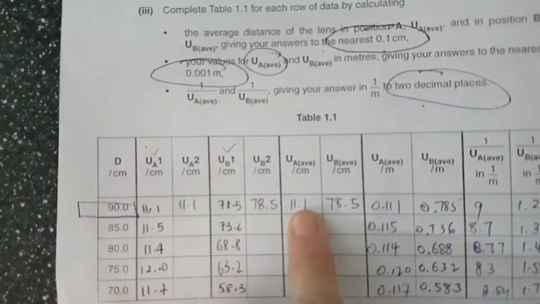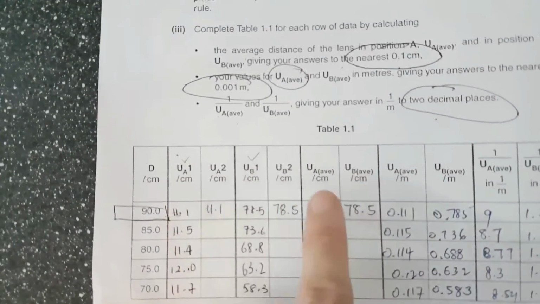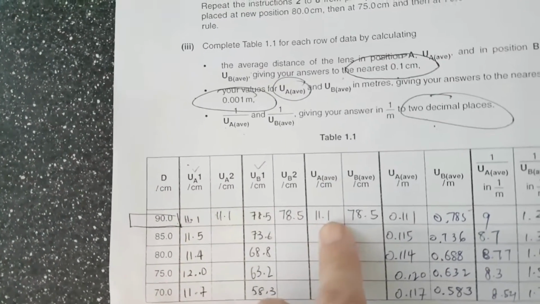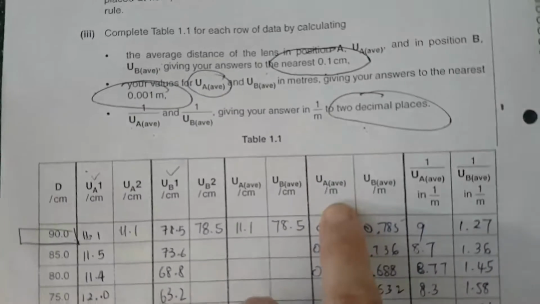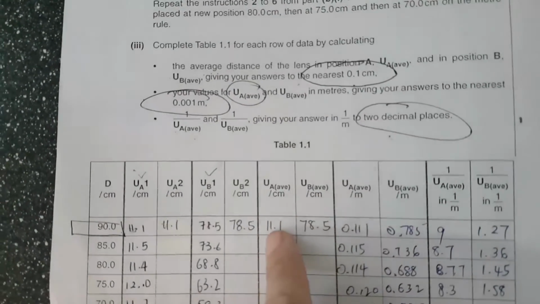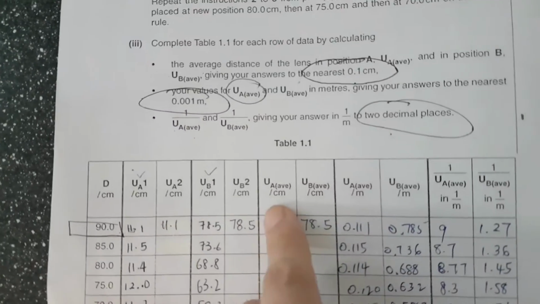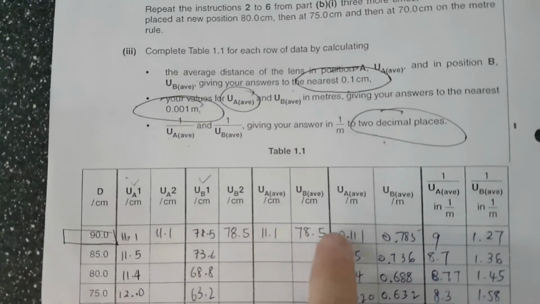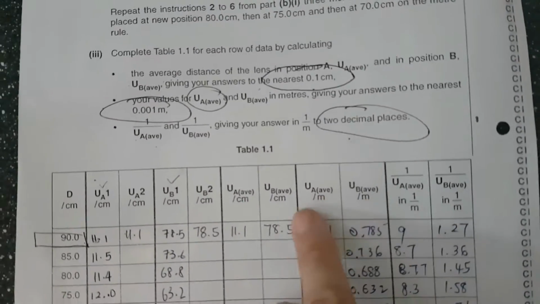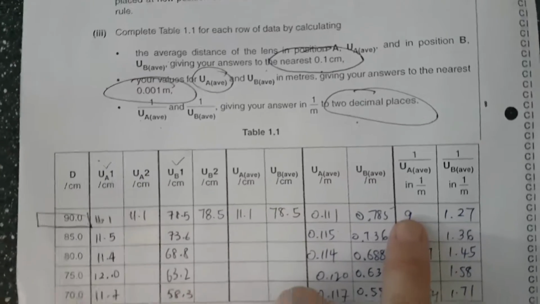Over here requires you to take the average. What is average? It's this plus this divided by 2. Over here requires you to convert the answer to meters. So I divide by 100. Why divide? Because cm is smaller. Divide by 100 will get this. And finally, this is 1 over your answer for this. So this is what I get.